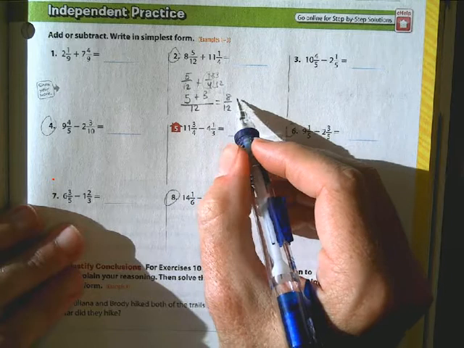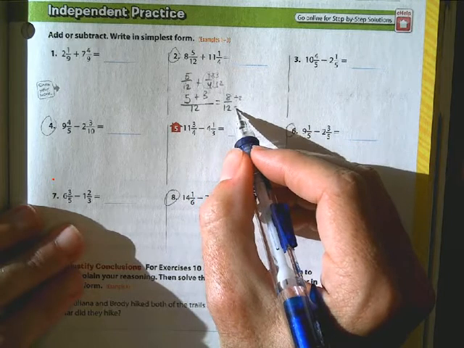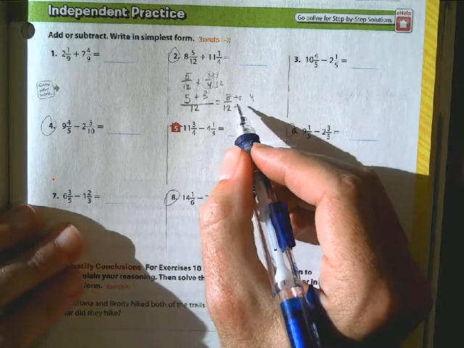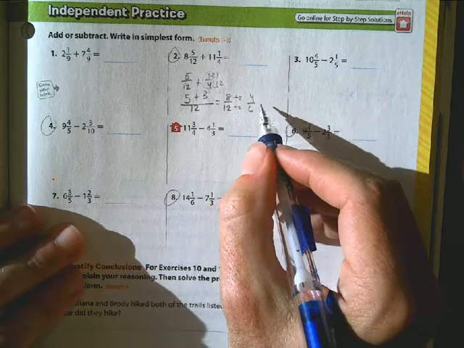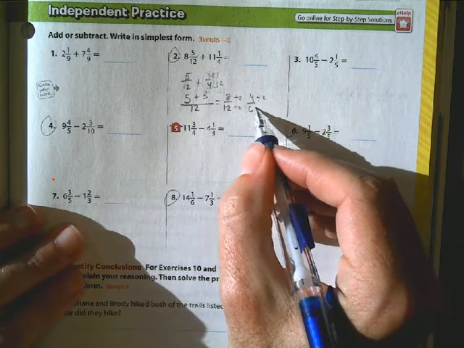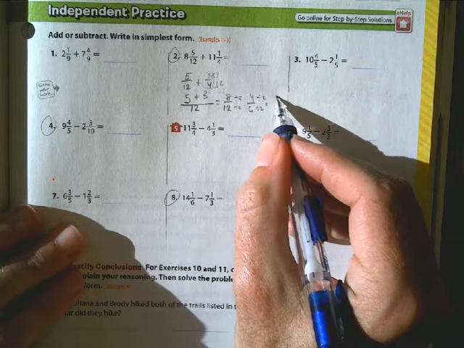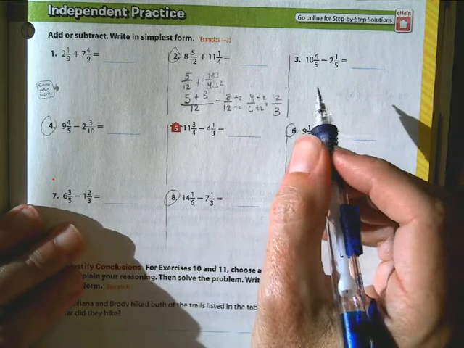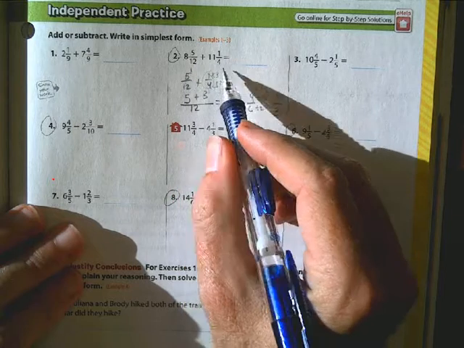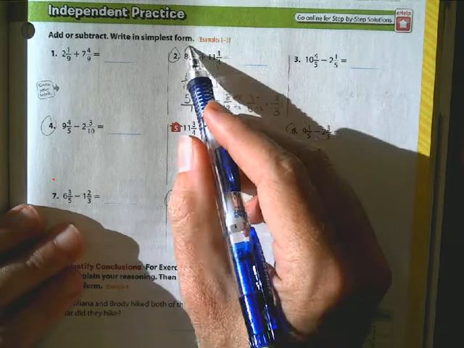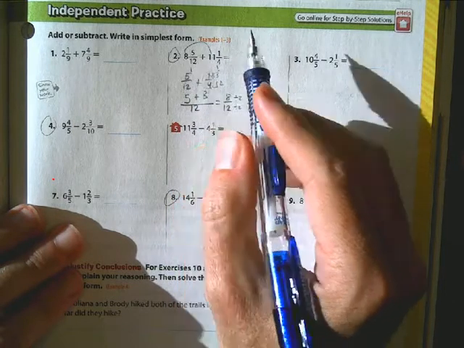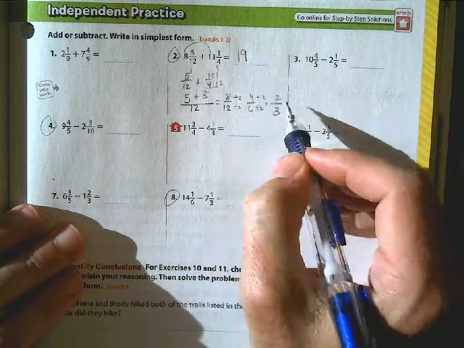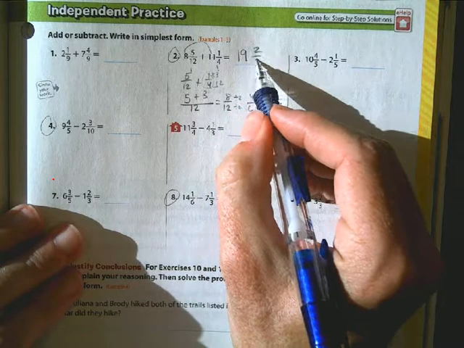That can be reduced by dividing by 2. 8 divided by 2 is 4. 12 divided by 2 is 6. I can still divide that by 2 again, and I end up with 2 over 3. Now I'm not done, because that is just the fraction component, isn't it? So now I can combine the whole numbers. 11 plus 8 is 19, and I have 2/3 right here.